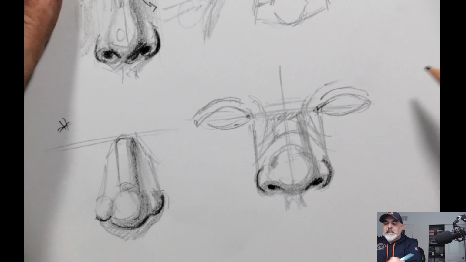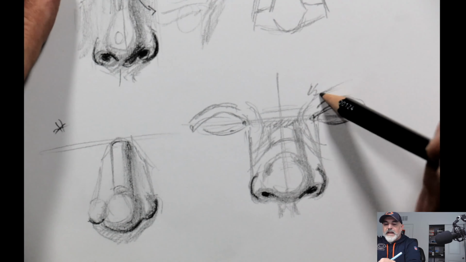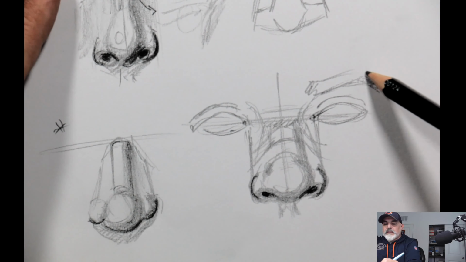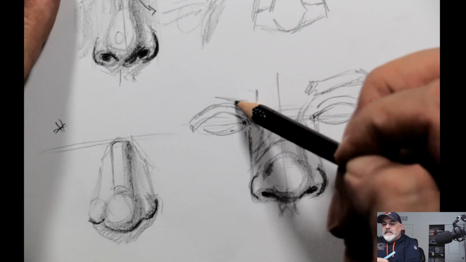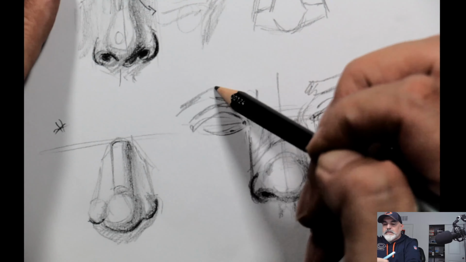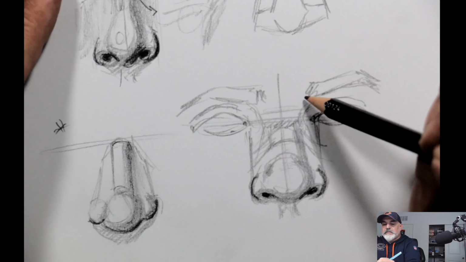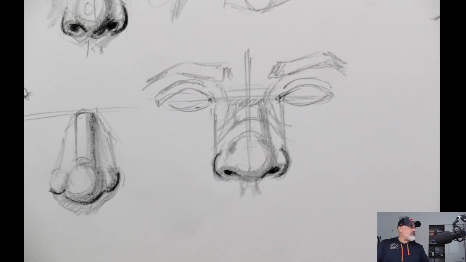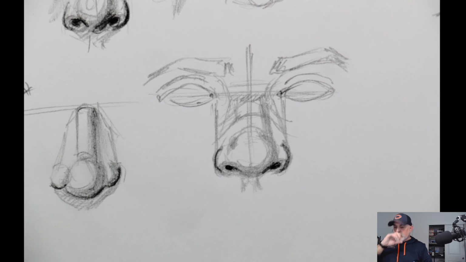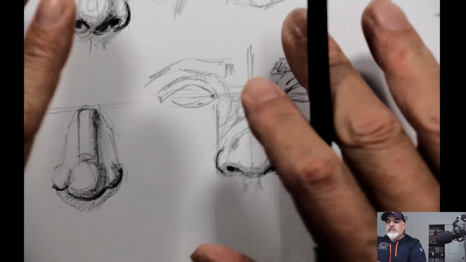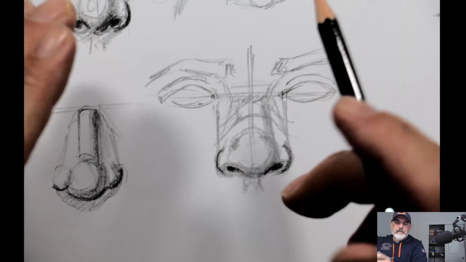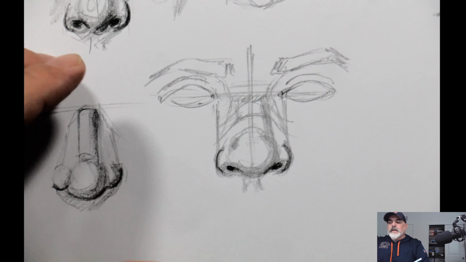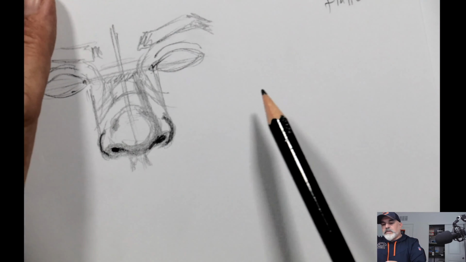Are you understanding how these things interact with each other, how they interact with light? And this is where you can start building accurate faces, because you're seeing the differences in the face, the differences in the shape, and you're actually drawing what you see versus what's in here, which could be very generic.